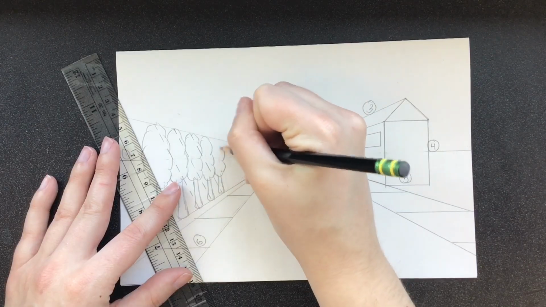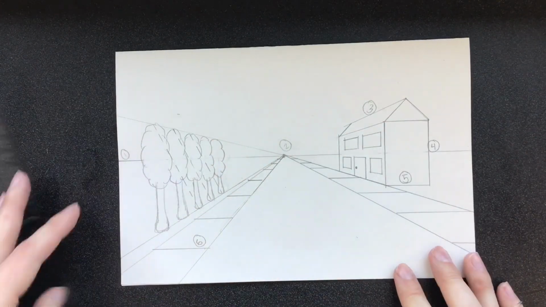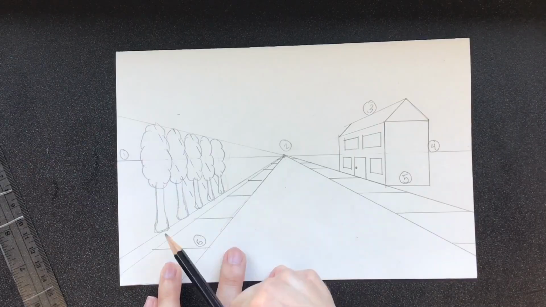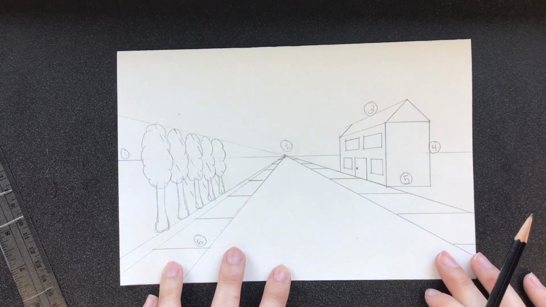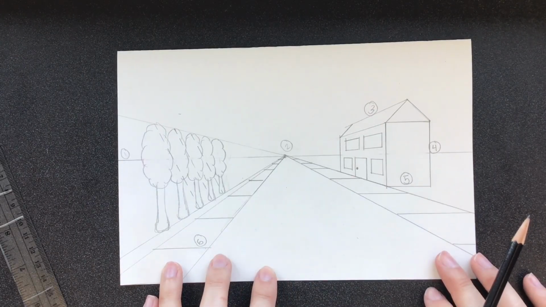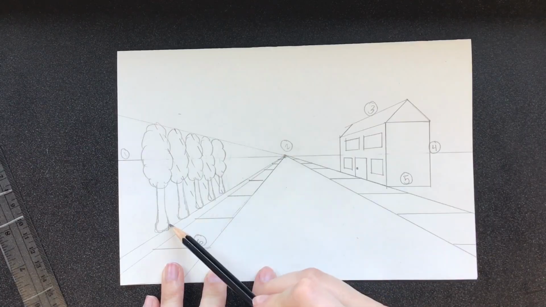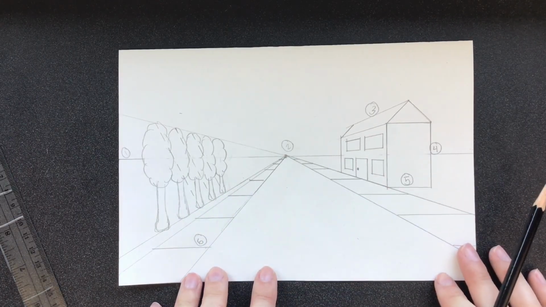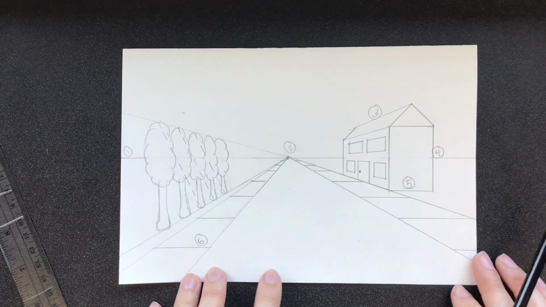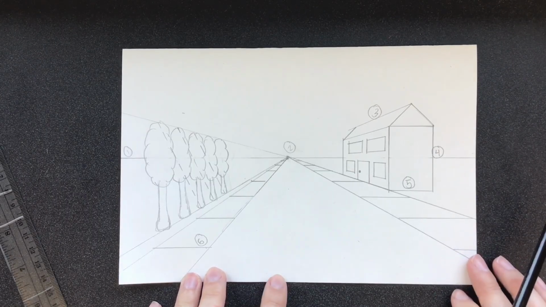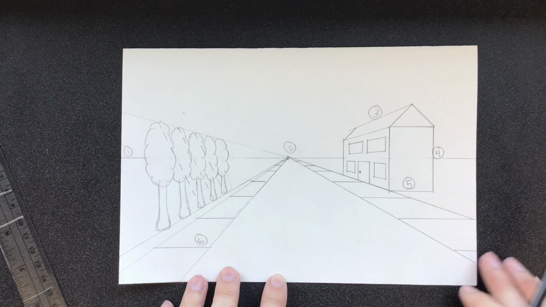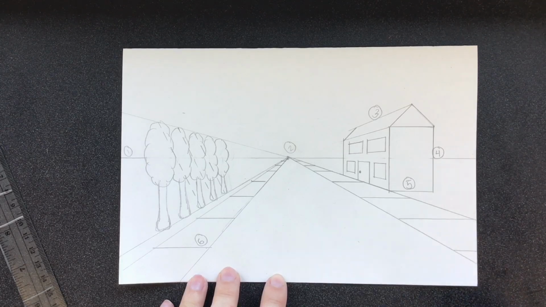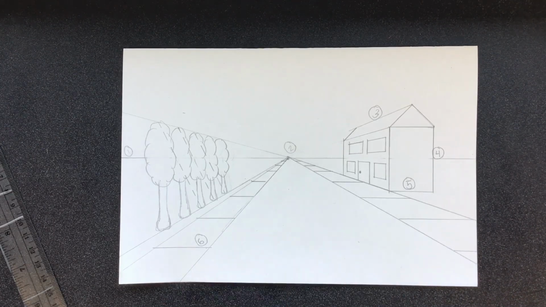And if you have more room and you want to keep going, just keep repeating that process. And now we have a line of trees that are equally spaced apart. That if you were walking down this sidewalk, you would have the same amount of steps between each tree. And now we've finished our drawing, so you have successfully drawn a 1-point perspective drawing. Just make sure that you finish writing those definitions in your sketchbook.